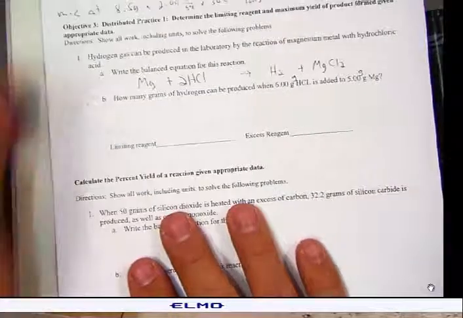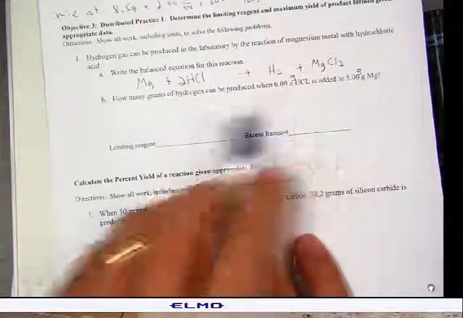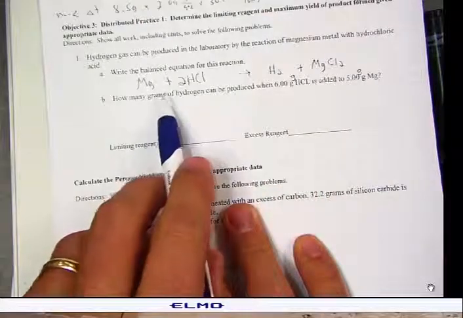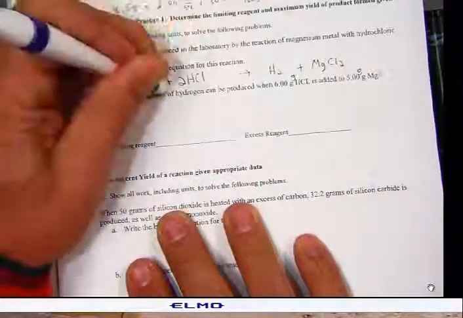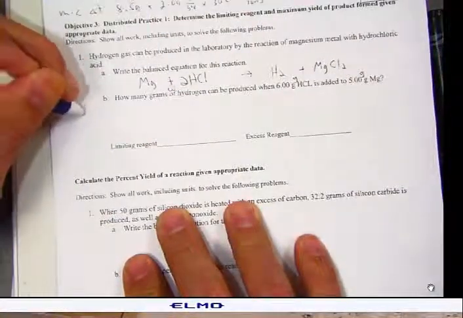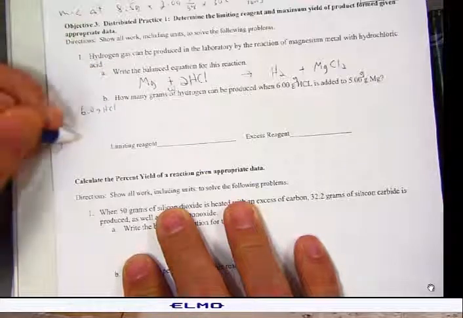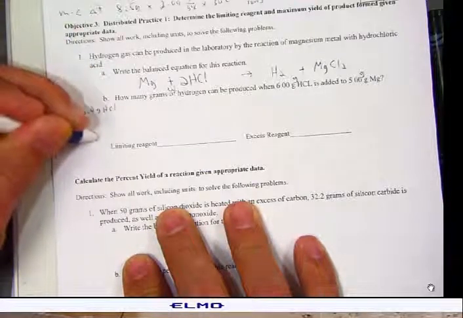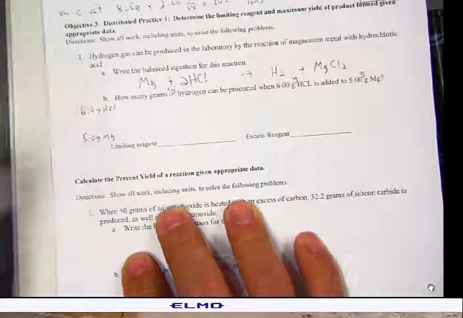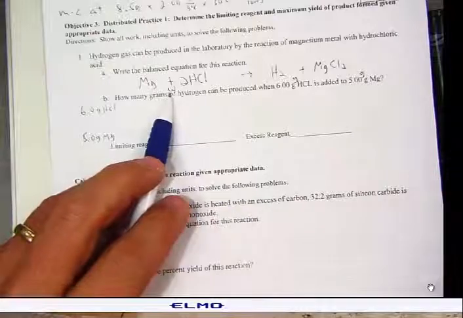I always write the given. Well, I might as well identify the want. What do I want to know? I want it to be in terms of grams of hydrogen. So that is my want. I have 2 givens. 6.0 grams of HCl is one of the givens. 5.0 grams of Mg is the other given. What I want to know in both cases is grams of hydrogen.